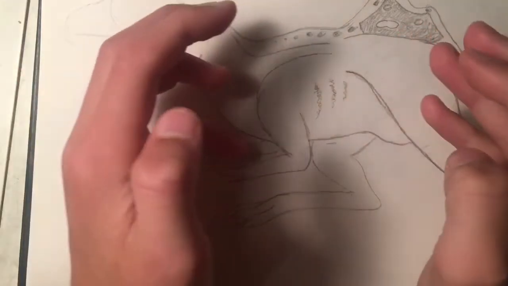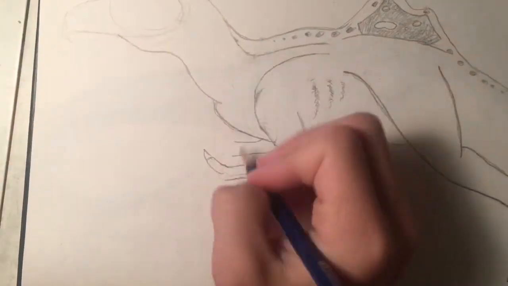And remember to make them facing inwards because that's realistic, as scientists say.